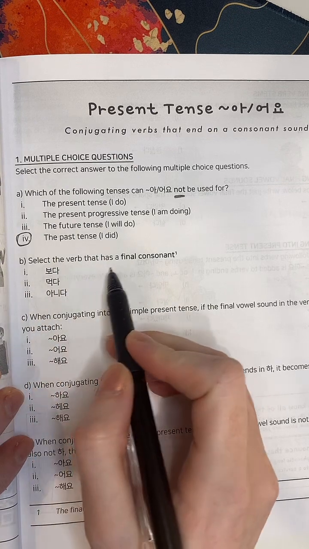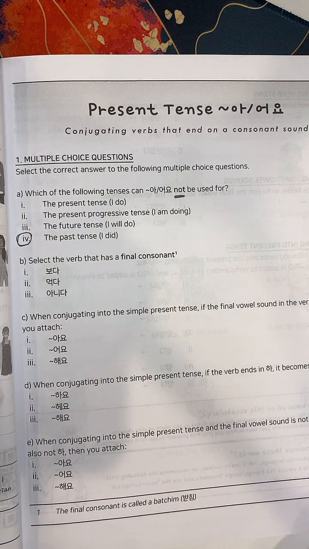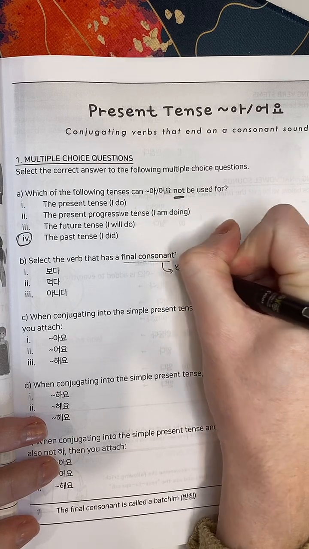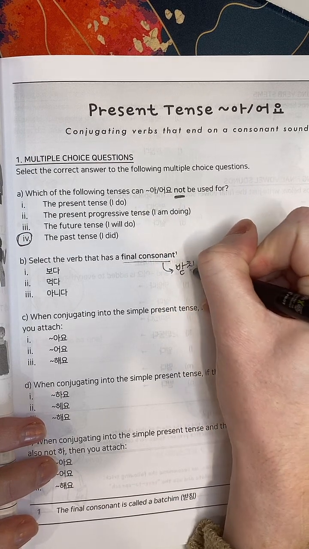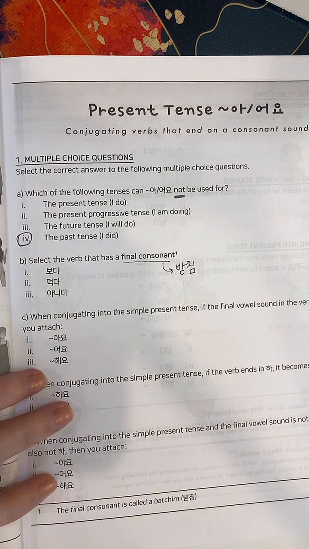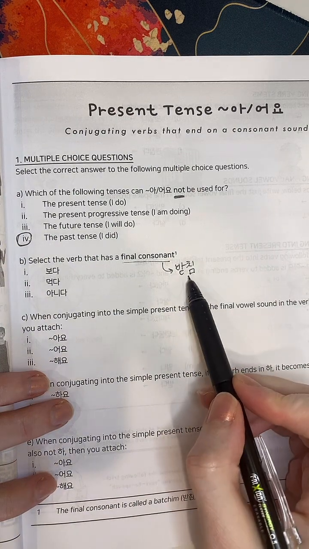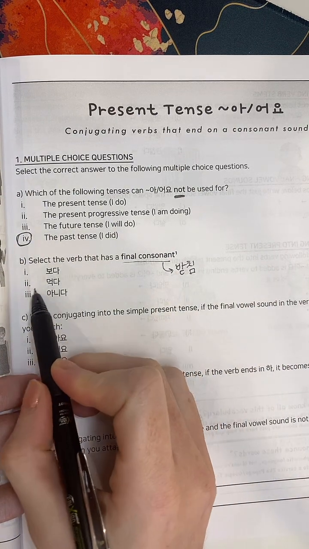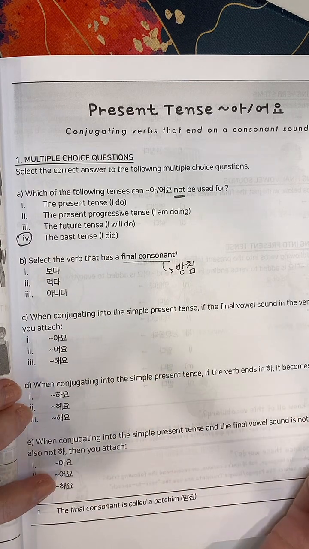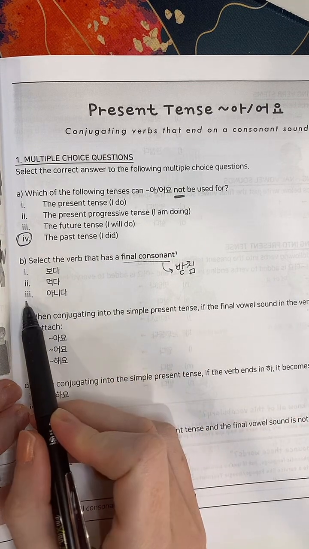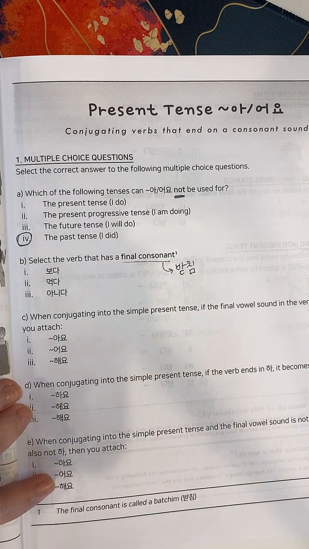B, select the verb that has a final consonant. So this final consonant is known in Korean as a 받침. That's the Korean word for it. They're very important, they're used all the time, and they play a very important role in Korean grammar. So which one of these verbs has a 받침? Is it 1, 보다, 2, 먹다, or 3, 아니다?